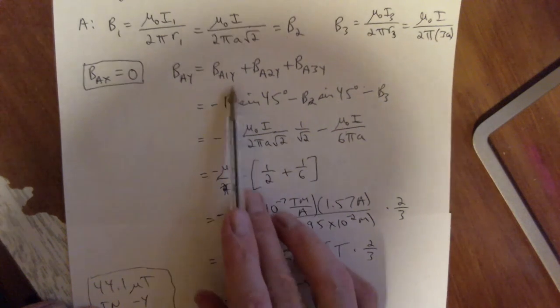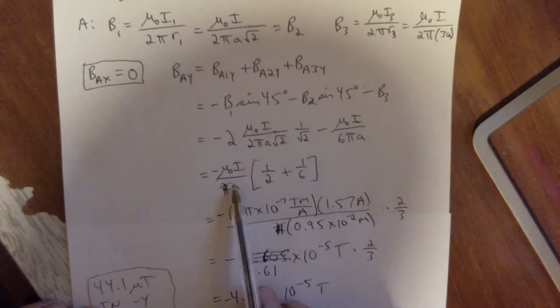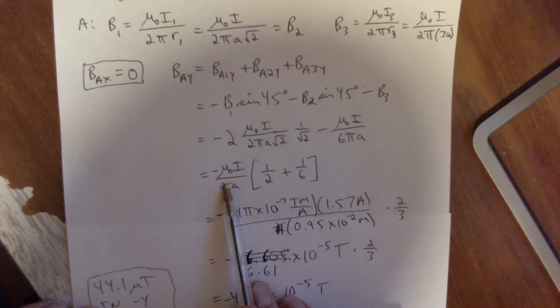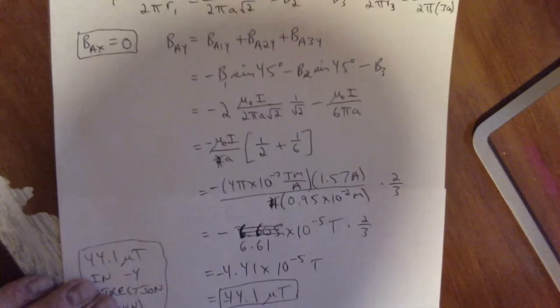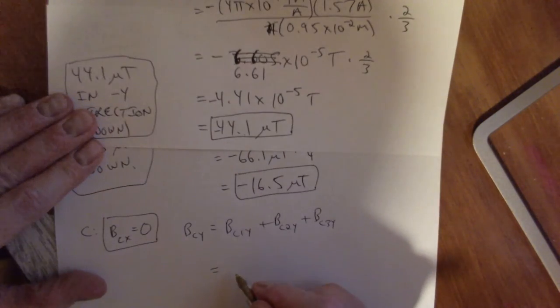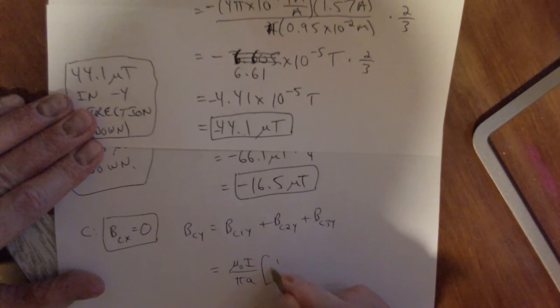Because if you look here, 1 and 2 gave these two terms, which gave this, which gave this times that. So instead of minus, it's just plus. So I got plus mu sub naught I over pi a times a half.